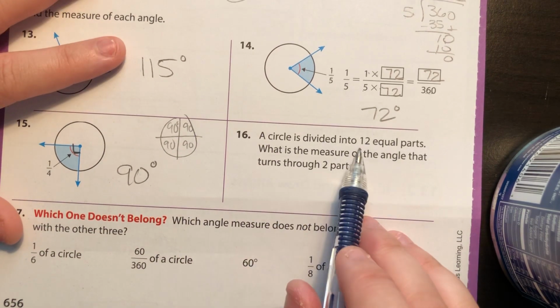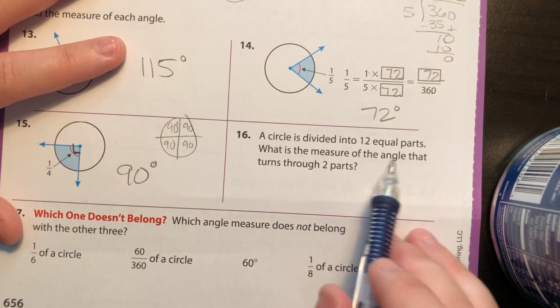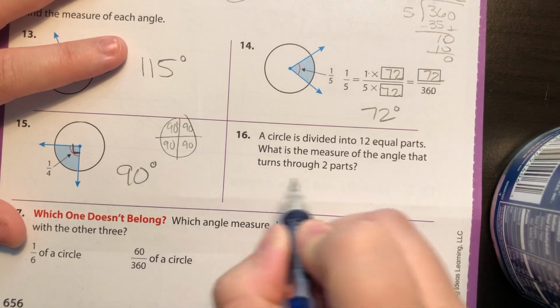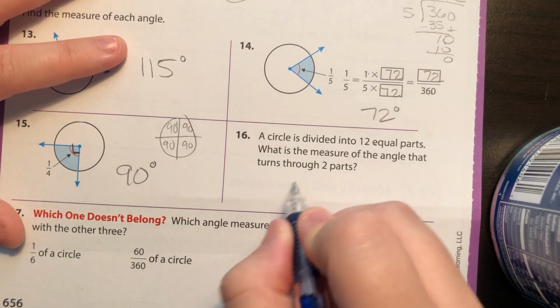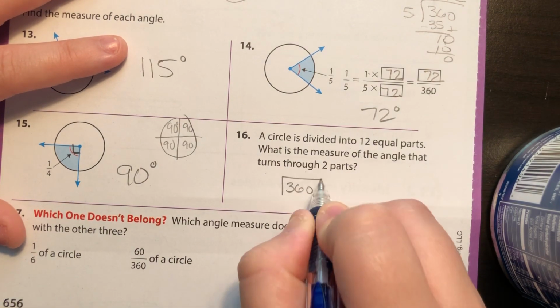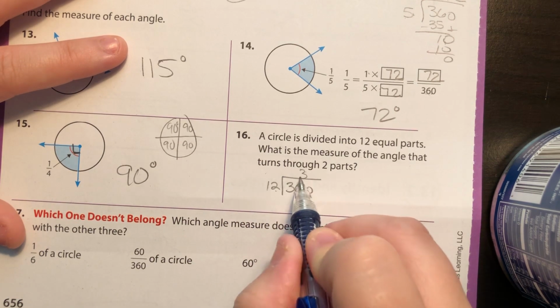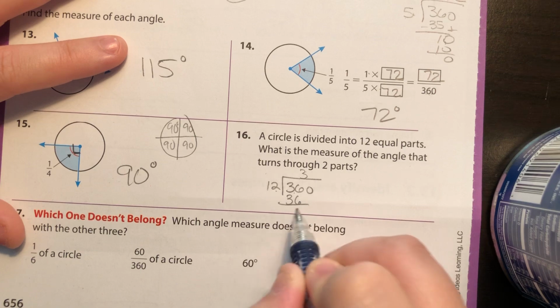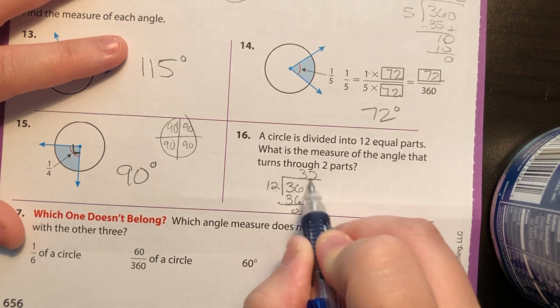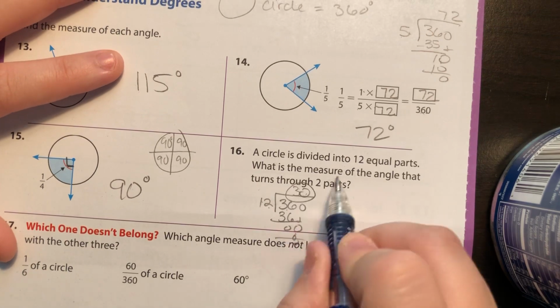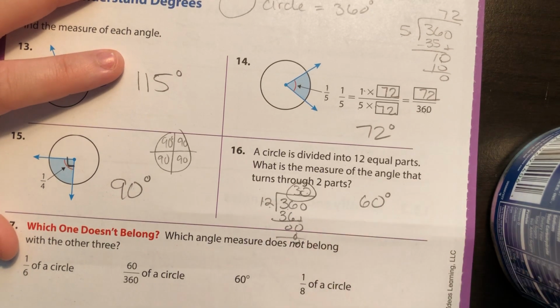A circle is divided into 12 equal parts. What is the measure of the angle that turns through 2 of those parts? So first, if it's 12 equal parts, I need to see how many degrees are in each of those parts. So I'm going to do 360 divided by 12, okay? 12 fits into 36 3 times exactly. And I drop the 0, 12 into 0, 0 times. So it's 30. So if it goes with 2 of those angles of 30, then it's 60 degrees.